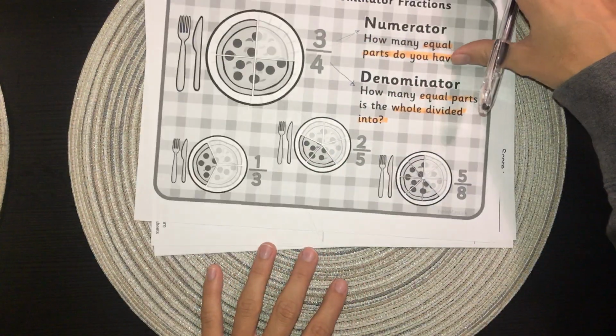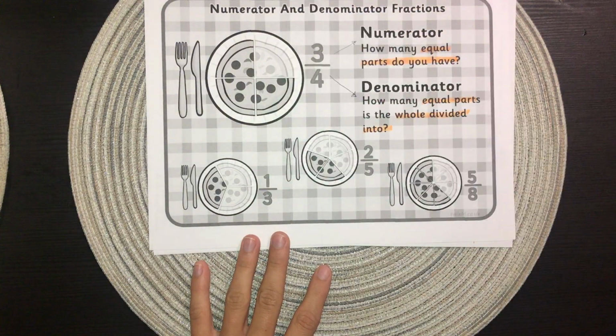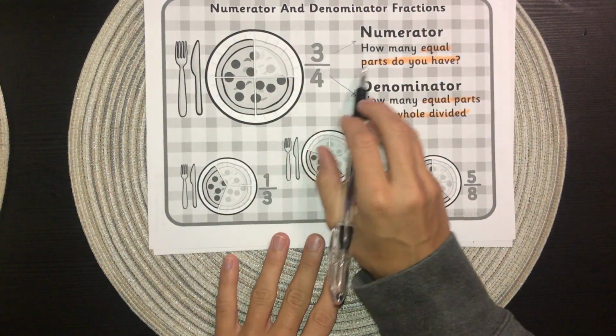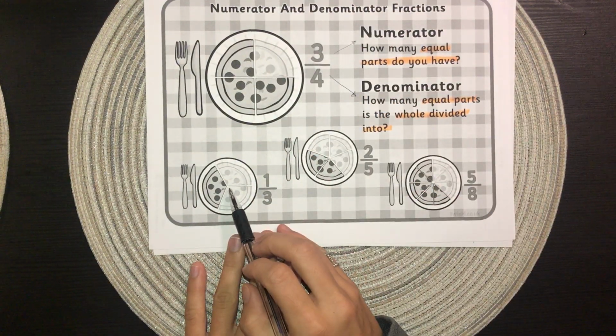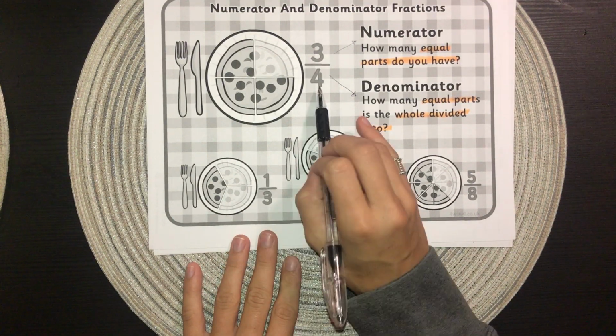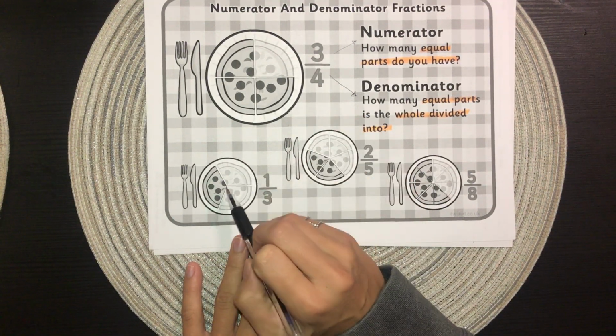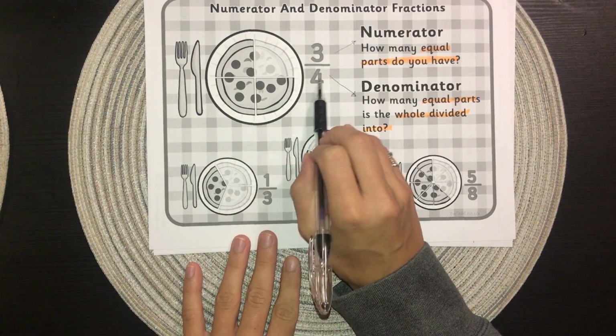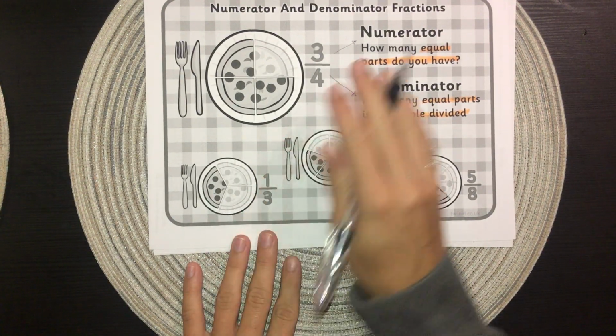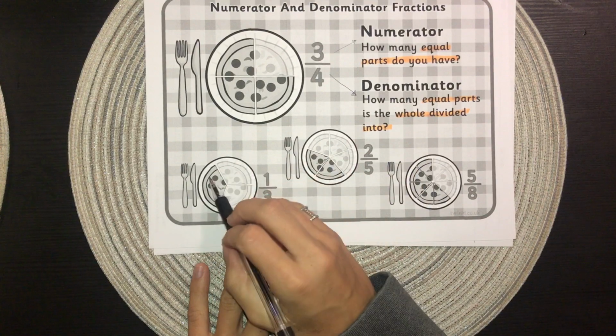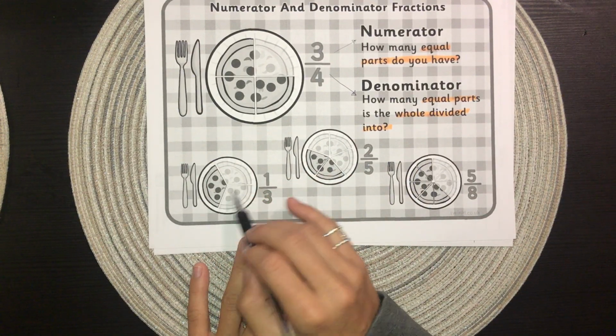And the funny thing with fractions is that as the denominator gets larger, the pieces actually get smaller. So if you look at the thirds and the fourths, the thirds are bigger. Even though 4 is a larger number, the thirds have bigger slices.